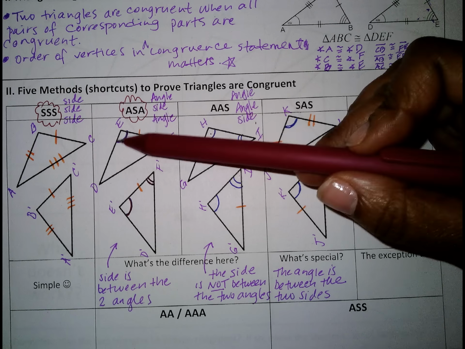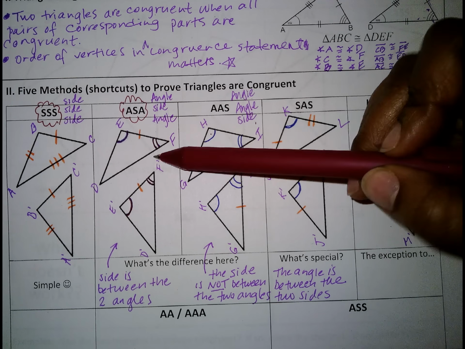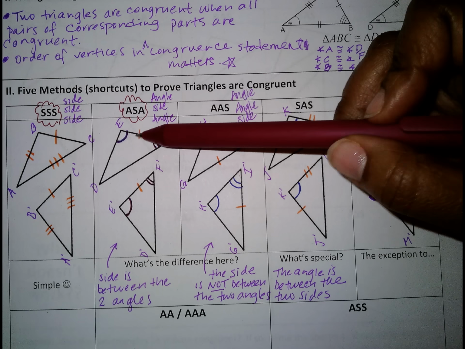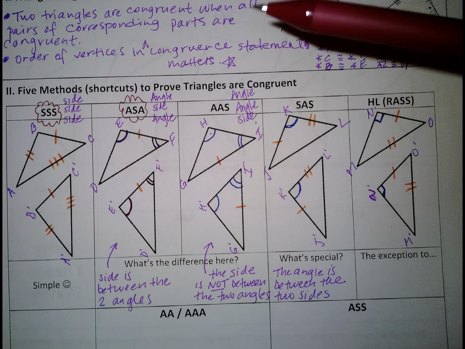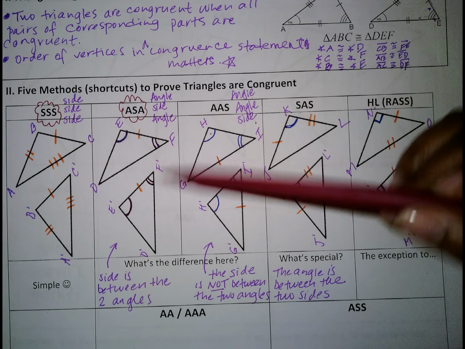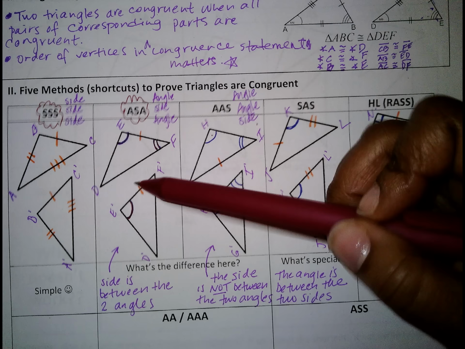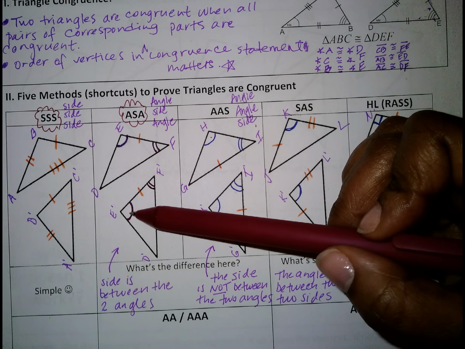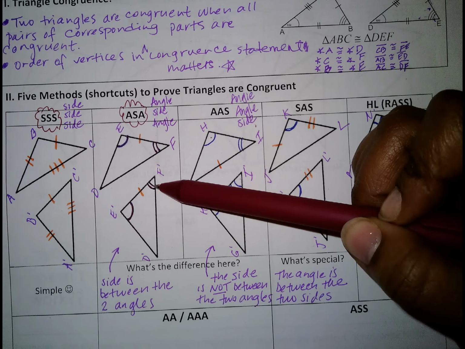If you read it clockwise, which is the way we do it, the side is in between the two angles. That's super important. Think of this as the burger, these are the buns. So in this case as well, you have an angle, side in between, and another angle.